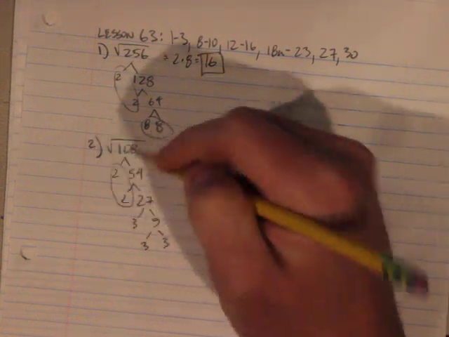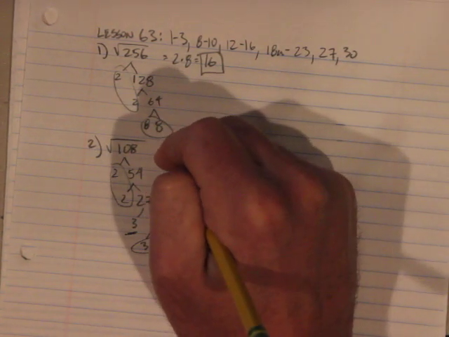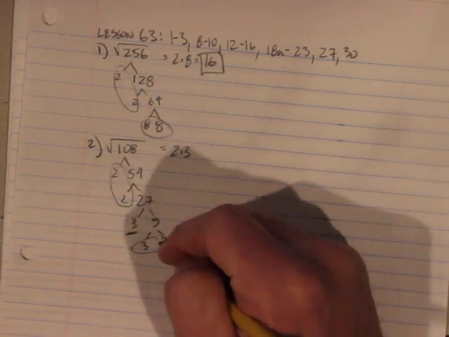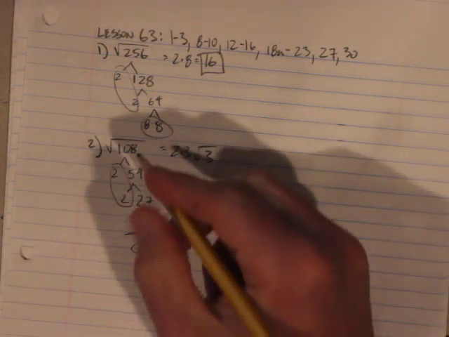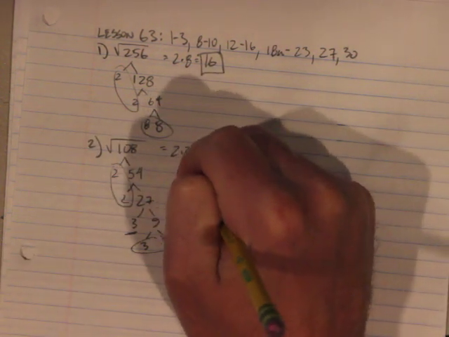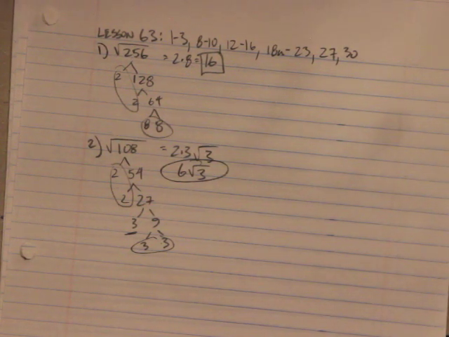I've got 2 2's, I've got 2 3's, and I've got 1 3 left over. So I've got 2 times 3, those guys get to come out, and what's left over inside the radical is 3. 2 times 3 is 6. 6 square root of 3 is the answer there for that.